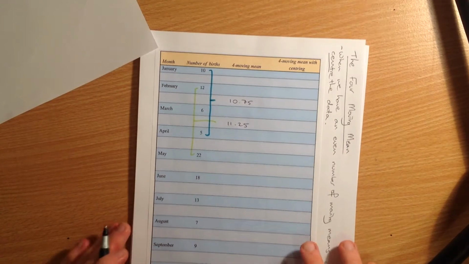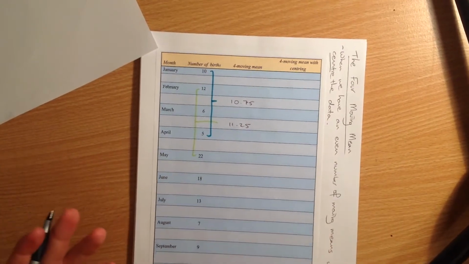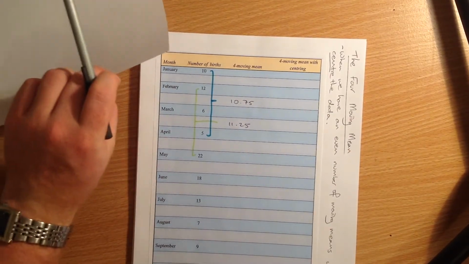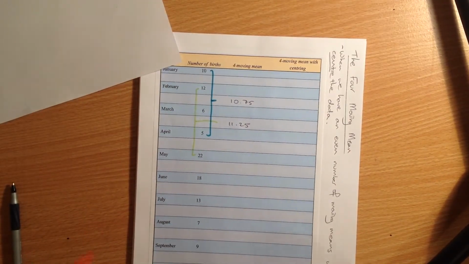If you're really on top of this now, please just skip ahead, and you'll see when I start to fill out this column it might be time to skip back a bit and see what I'm saying about that. But I'm just going to go through that process now.